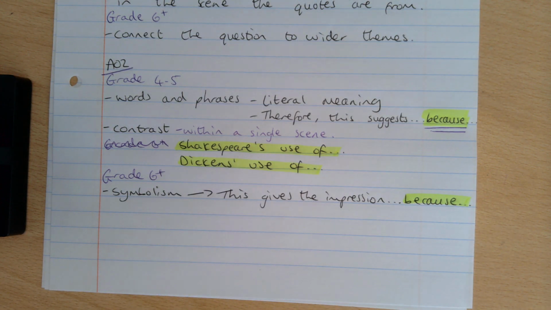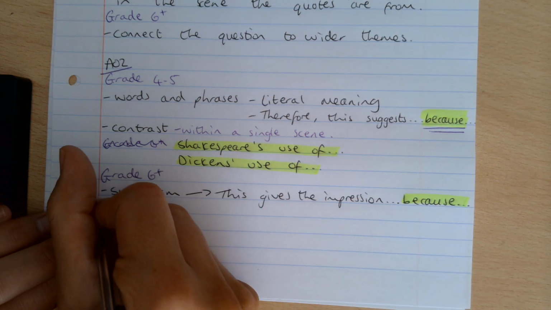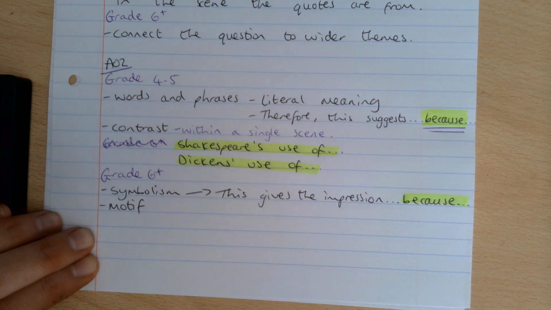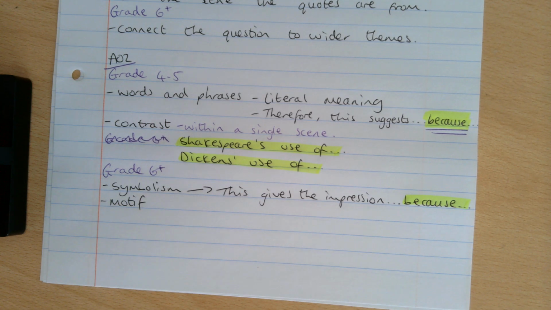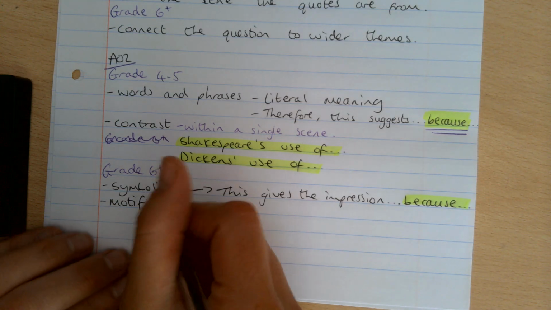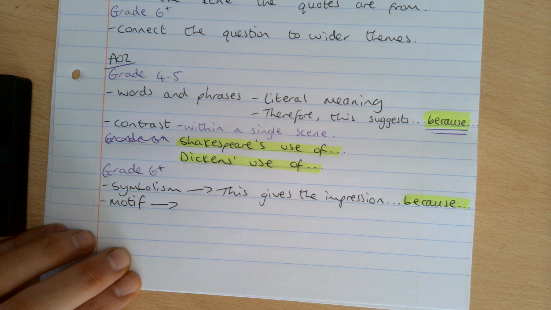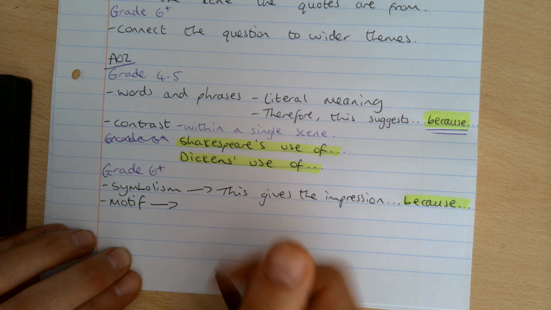The other thing that we want to be thinking about is motifs. And again, you don't just say there is the motif of blood in Macbeth, or there is the motif of warmth and fire in A Christmas Carol. Why has that been used? Why does Dickens's use of the motif of fire suggest what? That is the crucial bit. Identify it, but what does it suggest?